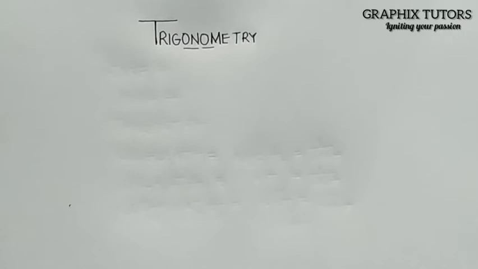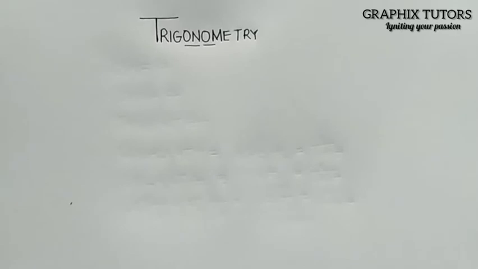Today we will be studying trigonometry, an aspect of mathematics where we'll be analyzing the functions of angles, that is, the specific functions of angles.